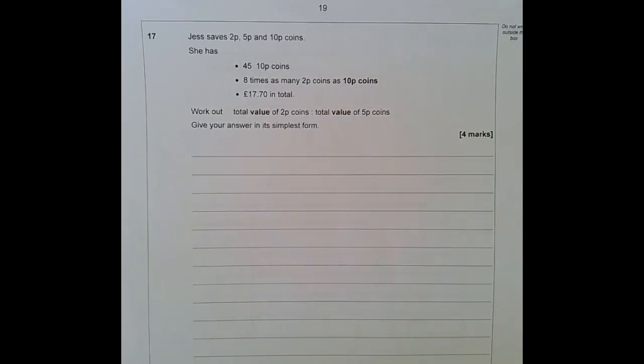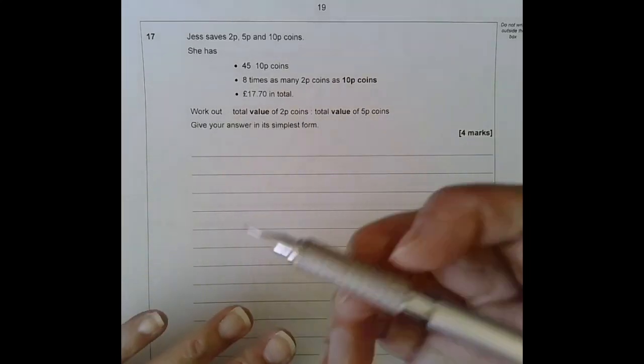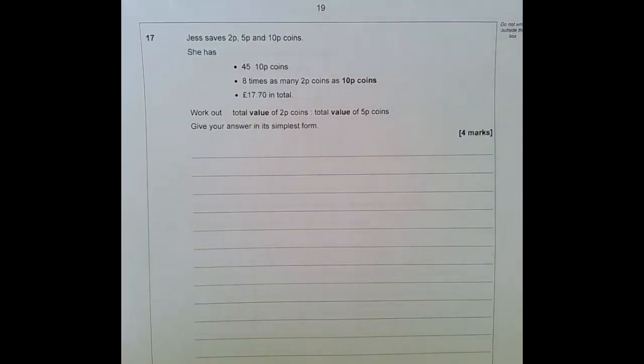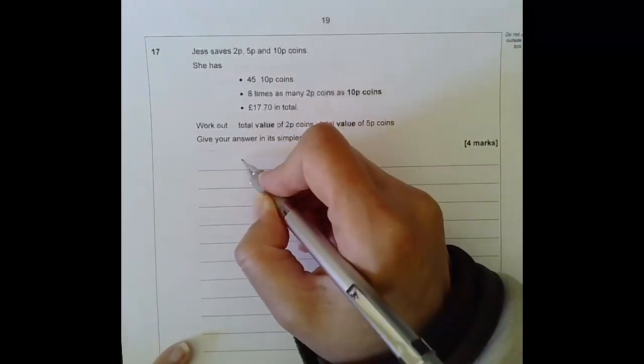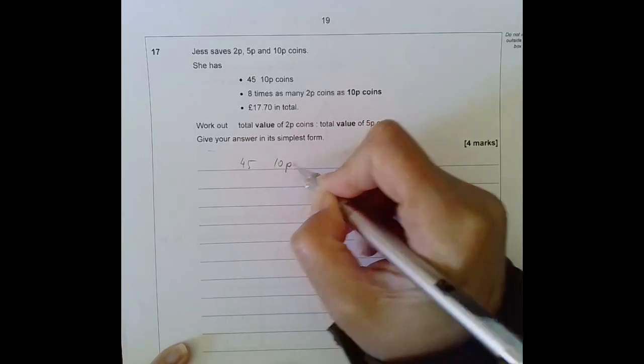Welcome and welcome back. Here's another ratio question. Some of the students find it really hard with ratio, but I thought it's just a bit annoying. So we have Jazz. Jazz has some 2p, 5p, 10p. Do we still have those coins now? I haven't seen that since I came to the UK. Anyway, first of all, we got 45 10p's.